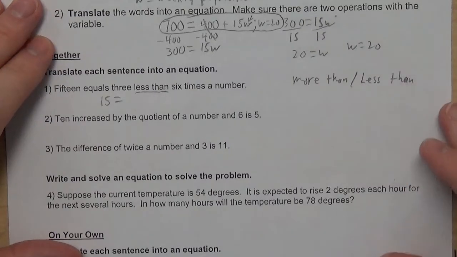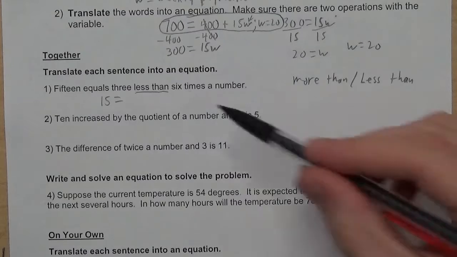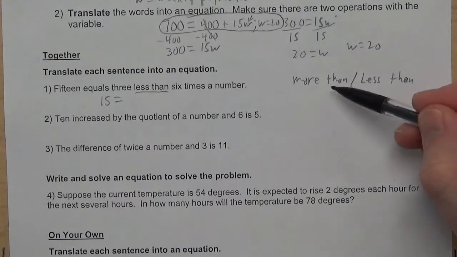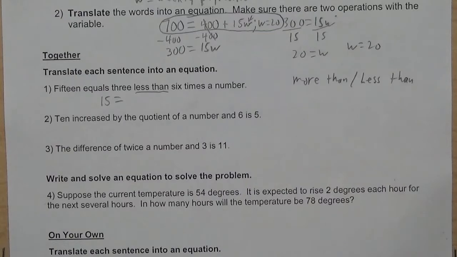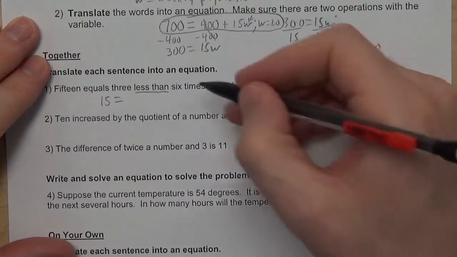Because if it says more than or less than something, we actually need to write the something else first, whatever comes after it, and then add to that or subtract from that, depending on if it says more than or less than. If we want to know what 3 less than something is, we need to put the something else first and then take away that 3. So you've got to be really careful with the order when it says more than or less than.